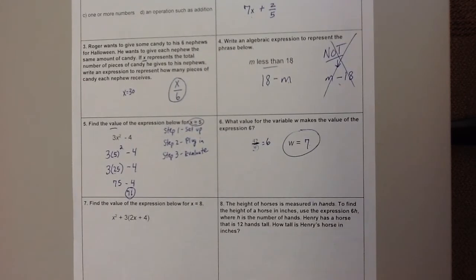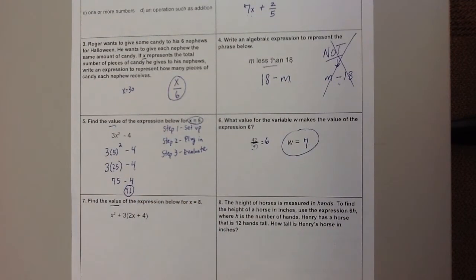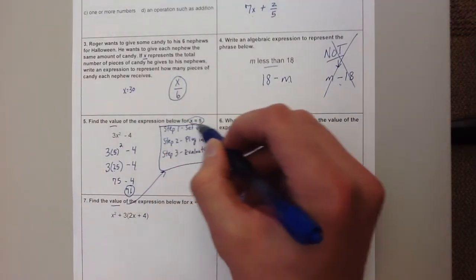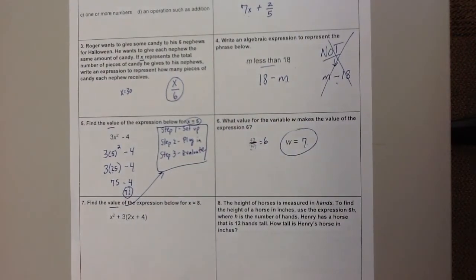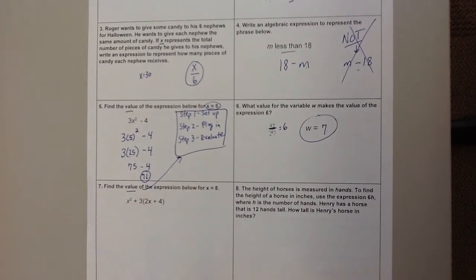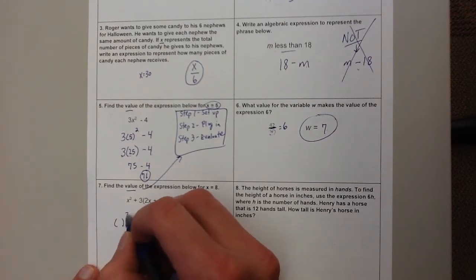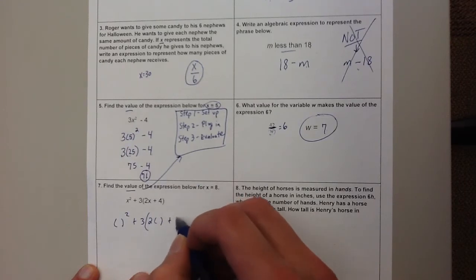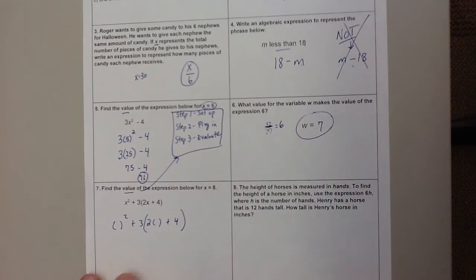Number 7, find the value of the expression below for x equals 8. So again, I'm asked to find the value, or evaluate. Whenever you evaluate, you're following these 3 steps right here. You set up, you plug in, you evaluate by following the order of operations. So I copy this expression. Every time I see a variable, I use parentheses. So I have x squared plus 3 times 2x plus 4. I've set it up. I copied, put parentheses in place of the variable.